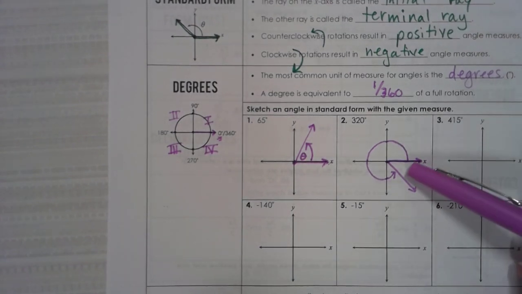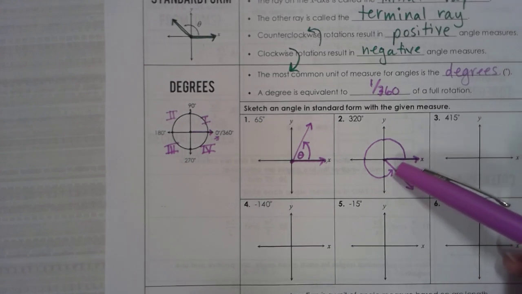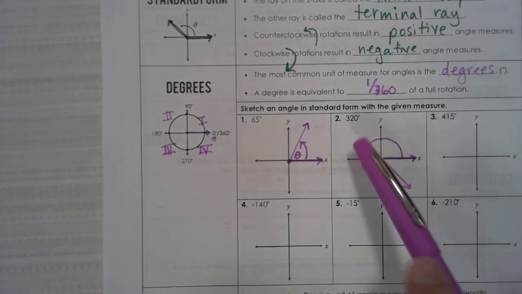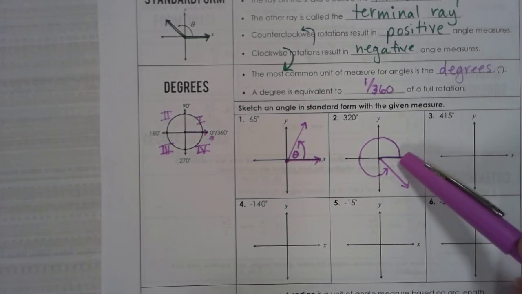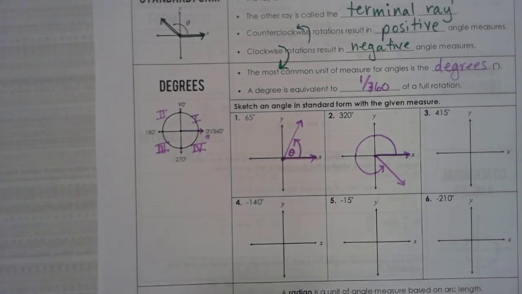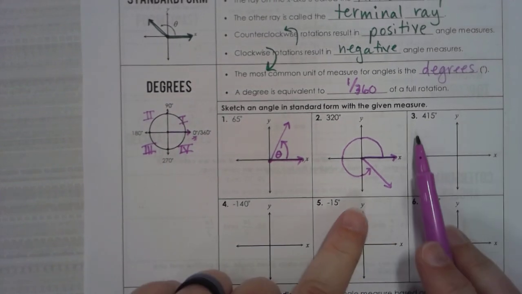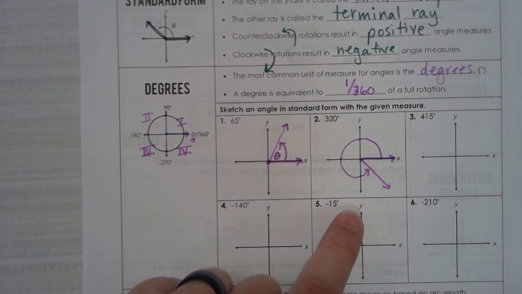Okay, if we wanted this little bit right in here, that would be a negative angle. It would be negative 40, right? 360 take away 320 is 40, so that would be a negative 40 degree angle if we wanted to go back that way. Okay, all right, 415.